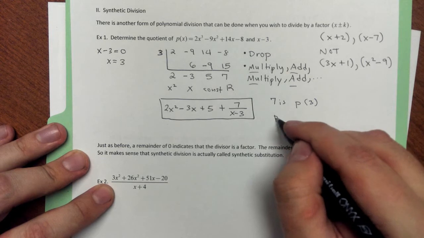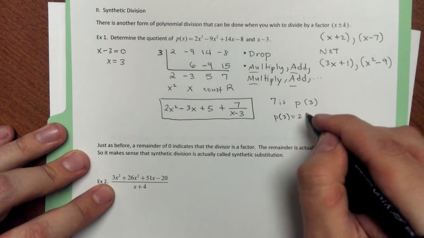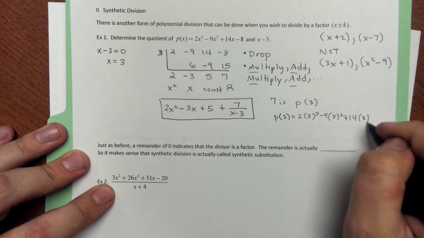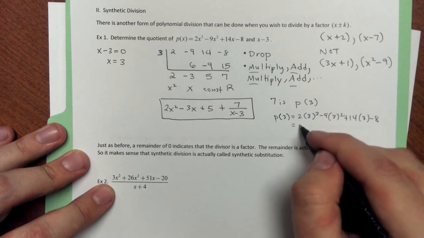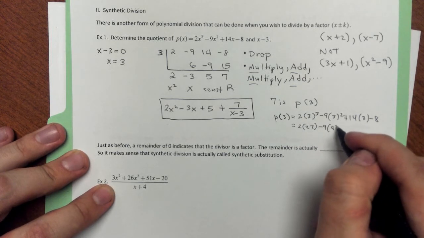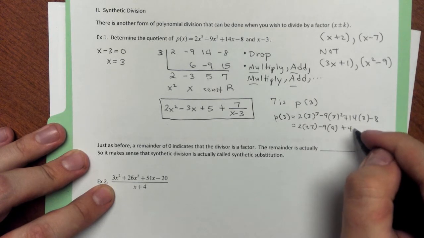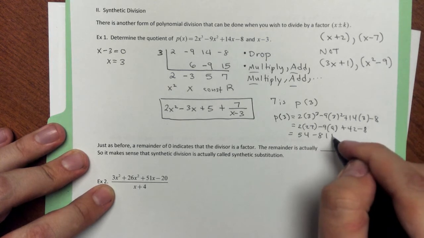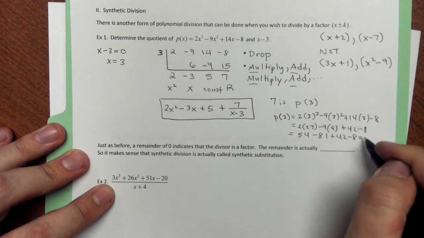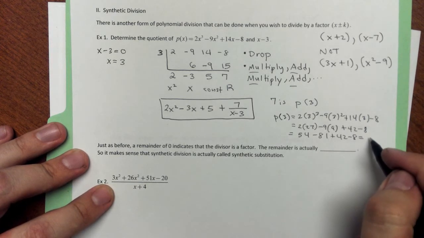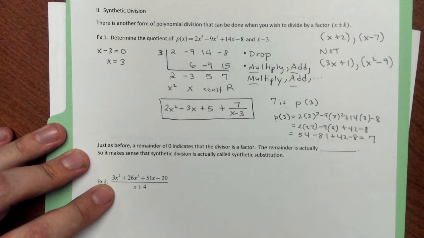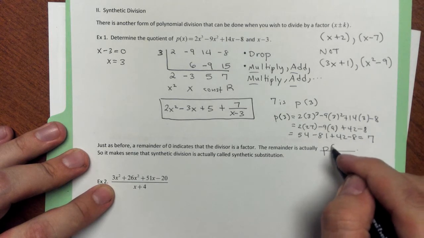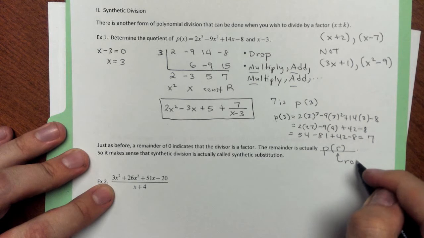You can check this if I actually show my work right here. P of 3 would be 2 times 3 cubed minus 9 times 3 squared plus 14 times 3 minus 8. Simplifying these things, this is 2 times 27 minus 9 times 9 plus 14 times 3 is 42 minus 8. And keep simplifying, this is 54 minus 81 plus 42 minus 8. I'll leave it to you to check, but if you simplify these, you do actually get 7. So the remainder is whatever my polynomial is evaluated at the root. The remainder is, I'm going to write p of r, where r stands for root.